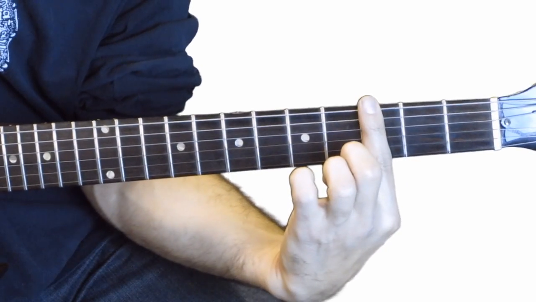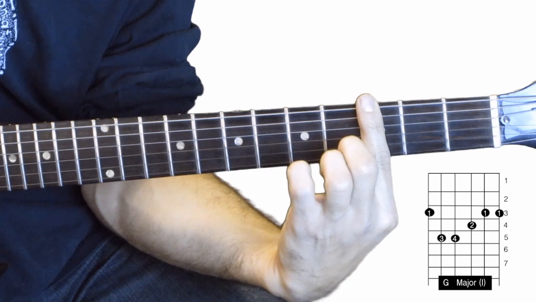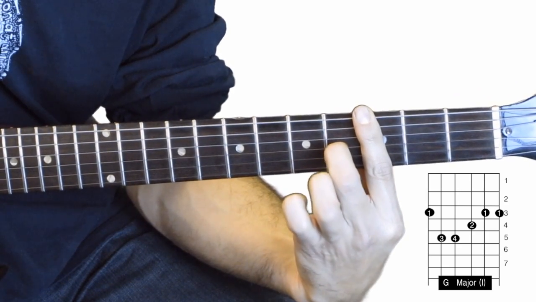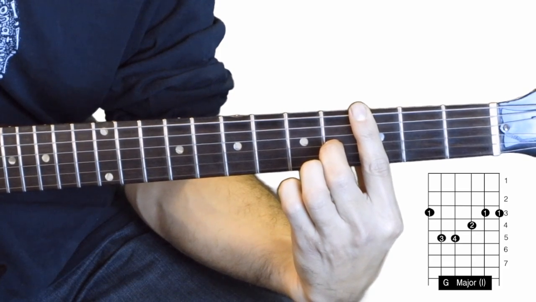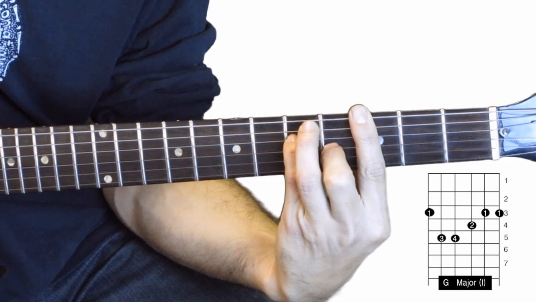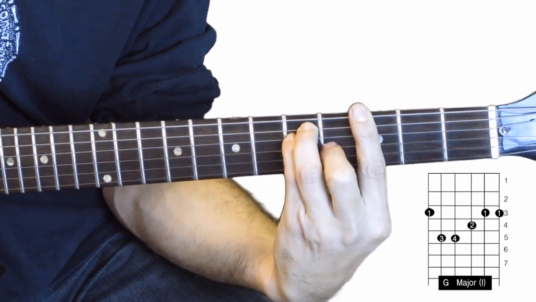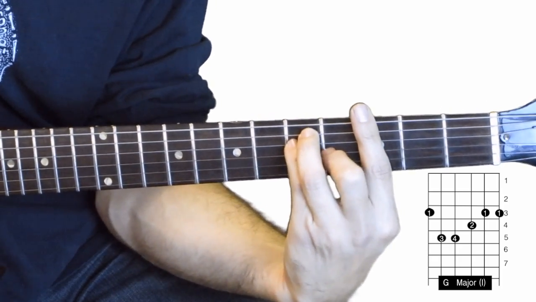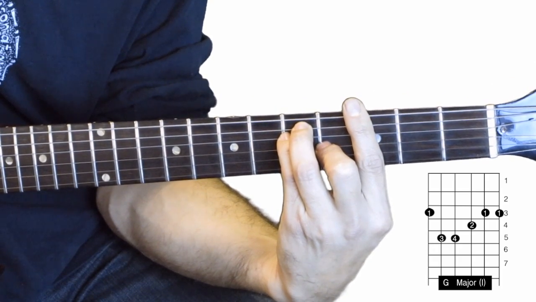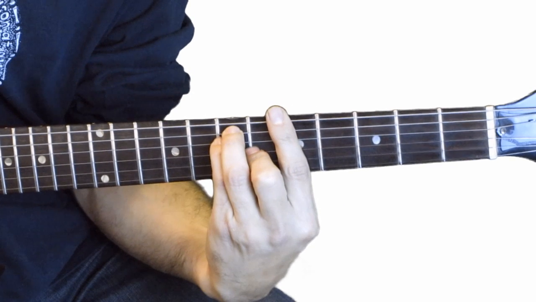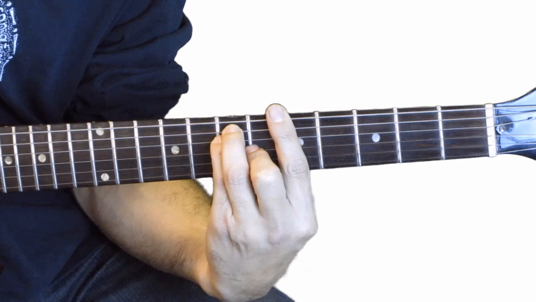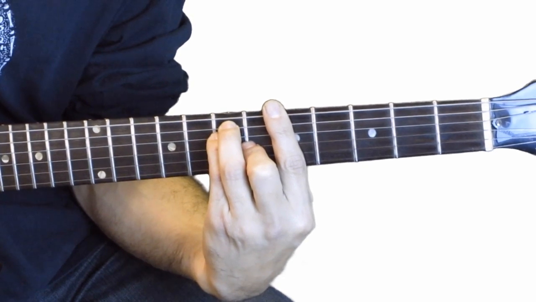So you're going to lay your first finger across the 3rd fret, covering all 6 strings. We're going to stick our second finger on the 3rd string, 4th fret. The pinky will go on the 5th fret of the 4th string, and then the ring finger will go on the 5th fret of the 5th string, and this bar chord would give us the chord G. Now if we slid this up the neck, it becomes a new major chord. In this case I went up 2 frets, so I went from G to A, this being A major.